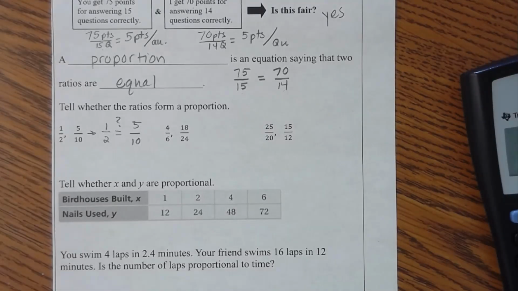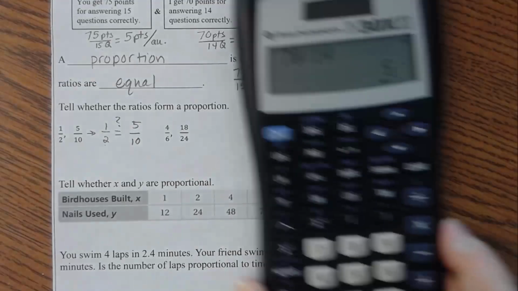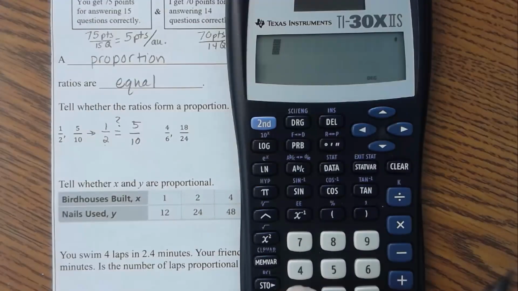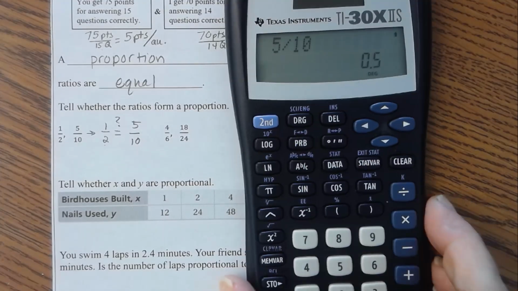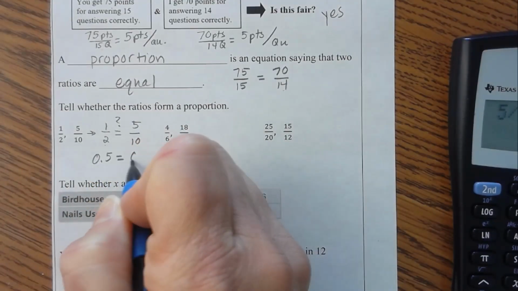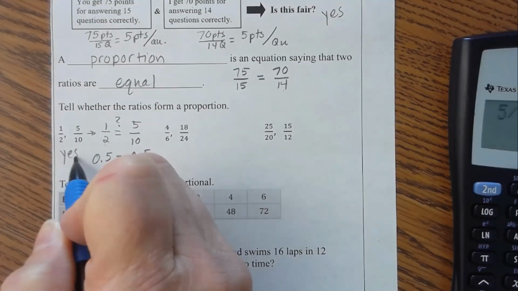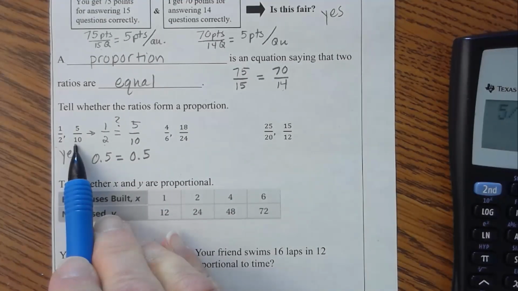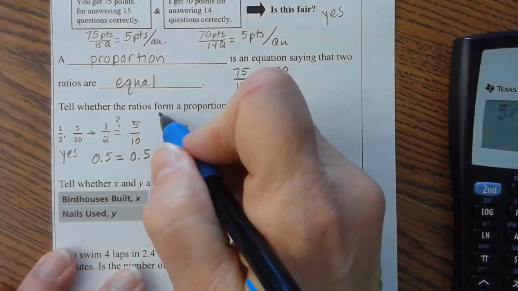One way you can find this out is by dividing. 1 divided by 2 is 0.5. 5 divided by 10 is also 0.5. So yes, these two ratios form a proportion. Try the next one.